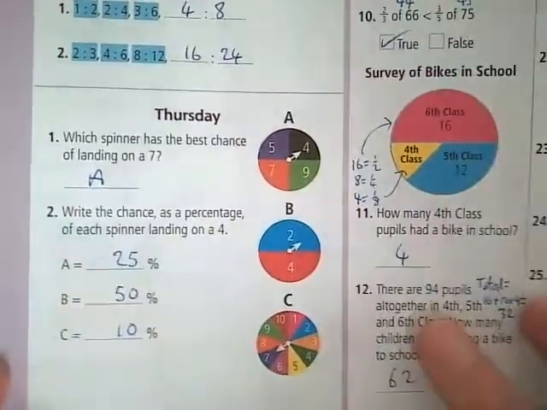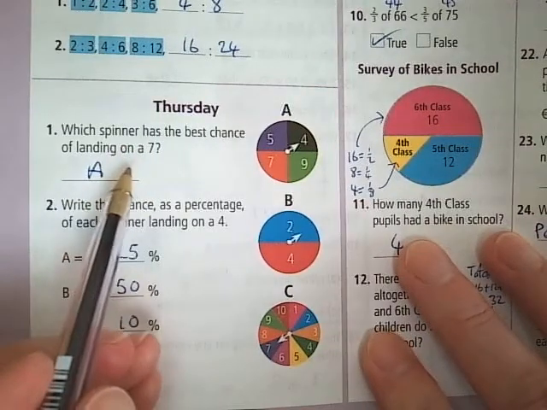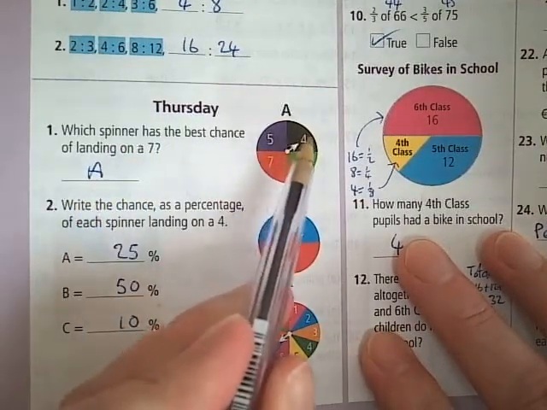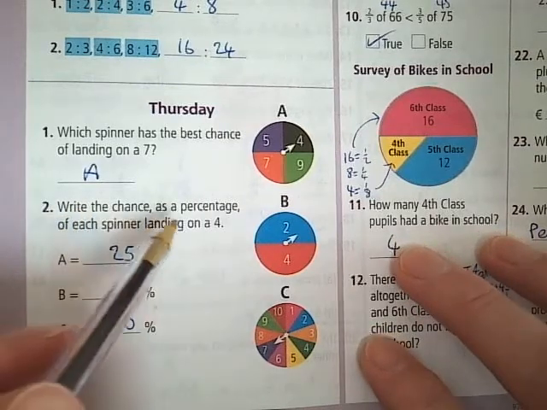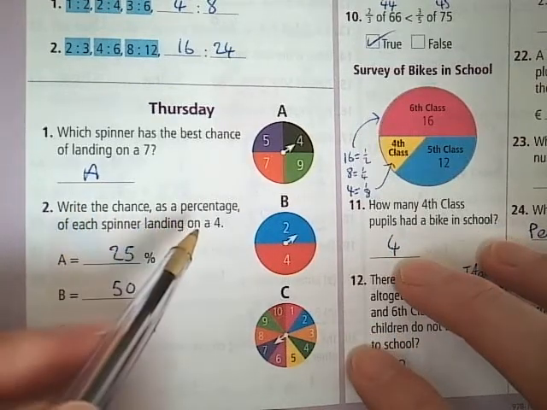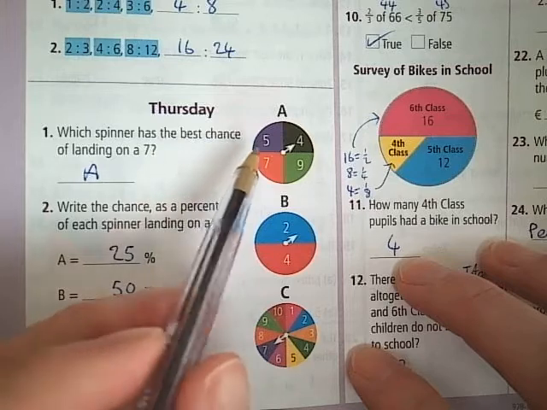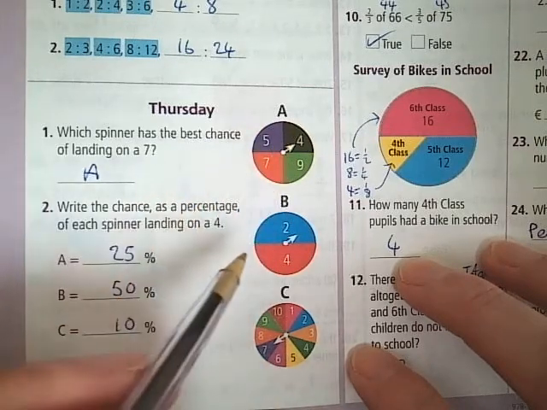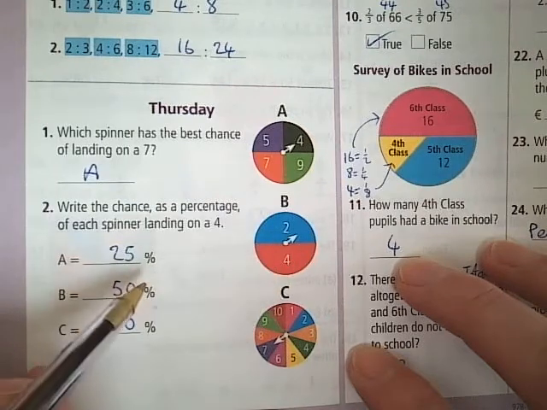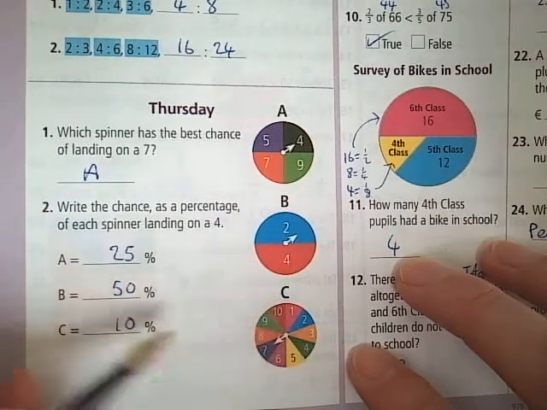And Thursday's problem solving questions were a bit like that. There were spinners as well. Which spinner has the best chance of landing on a 7? A. See it there. And question 2. Write the chance as a percentage of each spinner landing on a 4. Here the 4 is 25%, one quarter. Here it's 50% because it's 1/2. And here it's 1/10, so it's 10%.